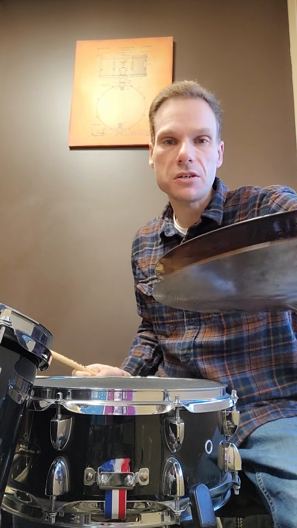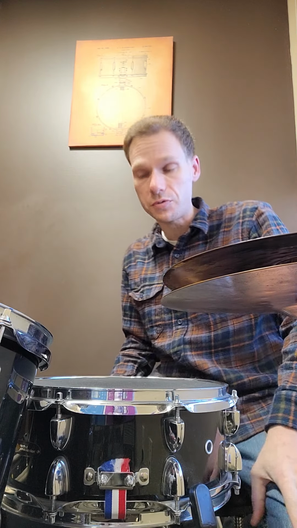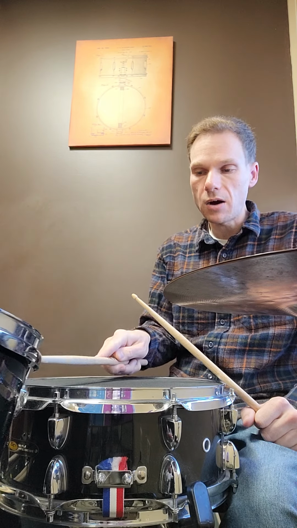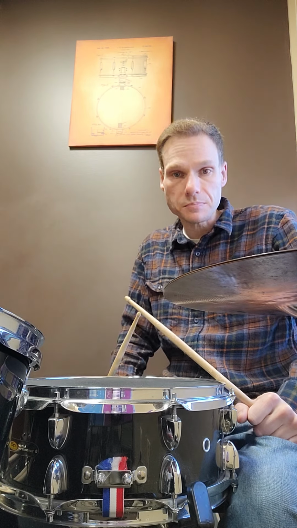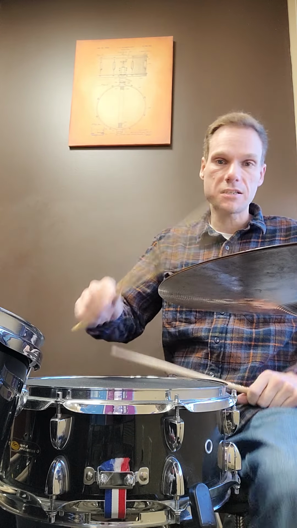Now, getting into more complex shuffles, like a Purdy Shuffle, for instance, those you can consider in a compound meter, okay? If you don't know what a compound meter is, 12/8 is a good example of that. 12/8 can be counted in 3 different ways, okay? So you can either count 12 notes: 1, 2, 3, 4, 5, 6, 7, 8, 9, 10, 11, 12.